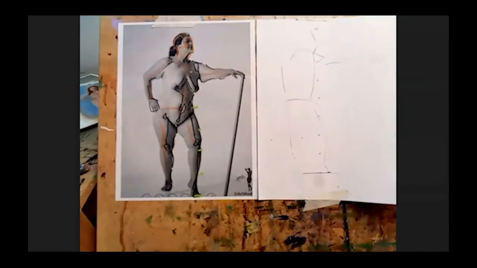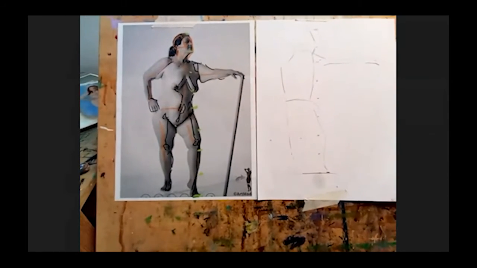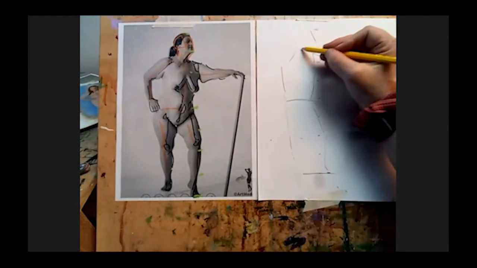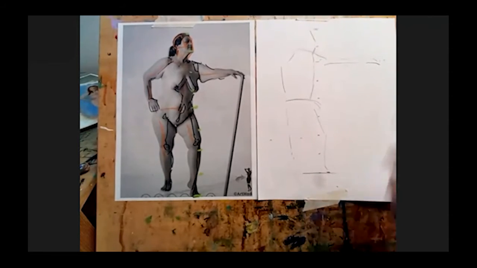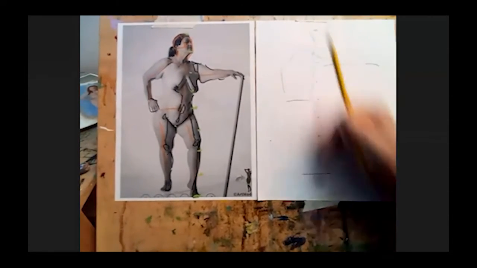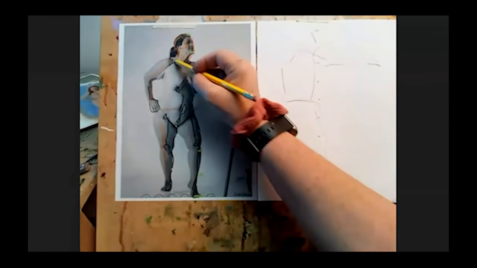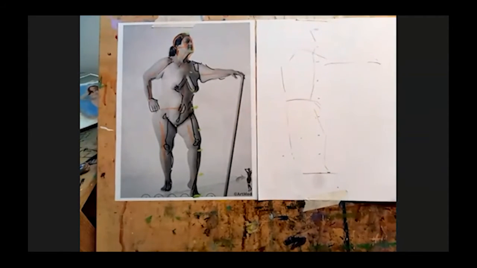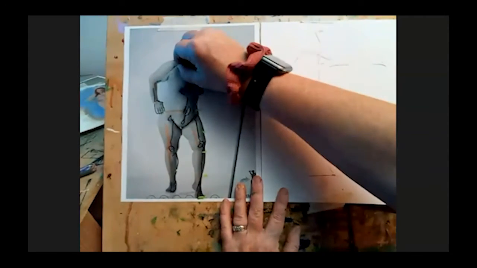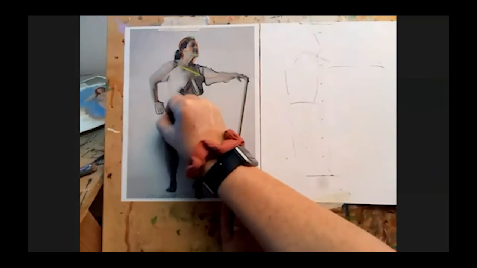Another thing that's really important in figure drawing is this thing. It's important to notice what direction the shoulders are going. And the reason is, if the shoulders are going one direction, the hips are always going in another.